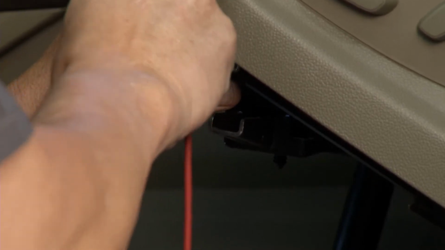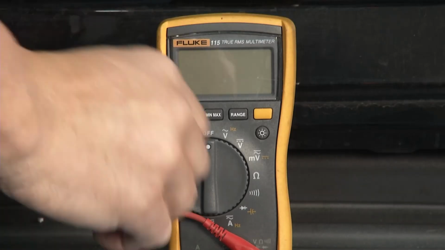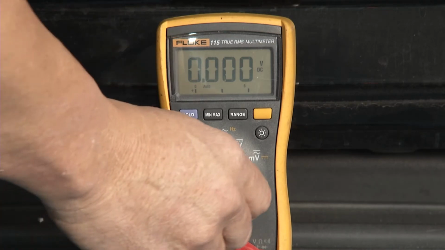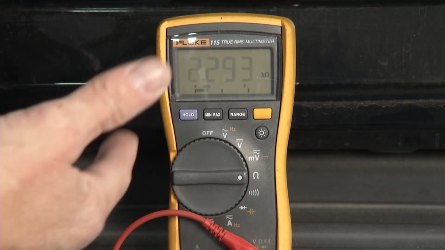So I'm going to stick this in 4 and 5, and I'm going to do two things. I'm going to look for voltage, and it wants less than 1 volt. We're good there. And I want to go to ohms, and it says ohms need to be anywhere from 27 to 51, and we're OL.